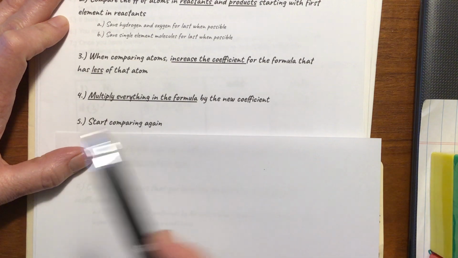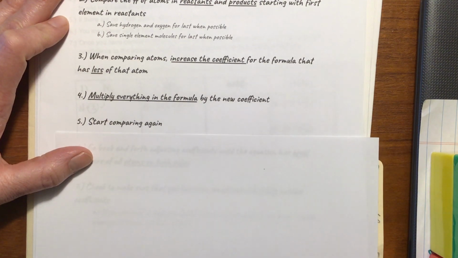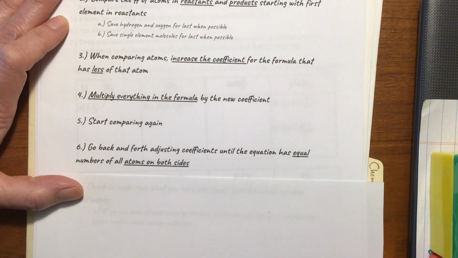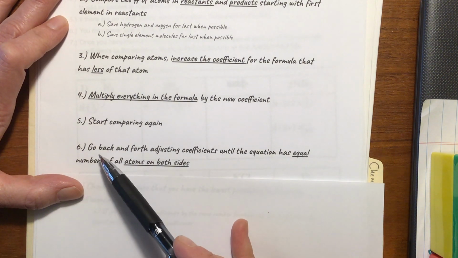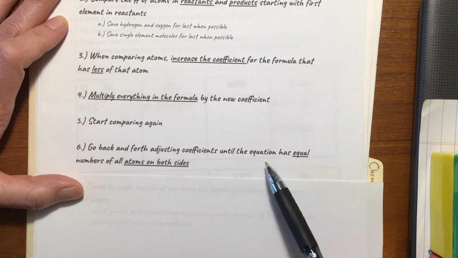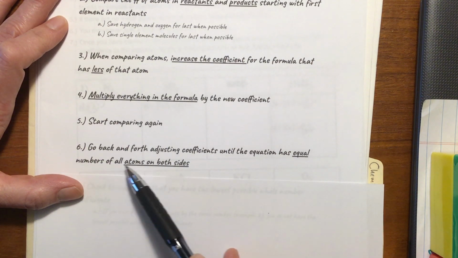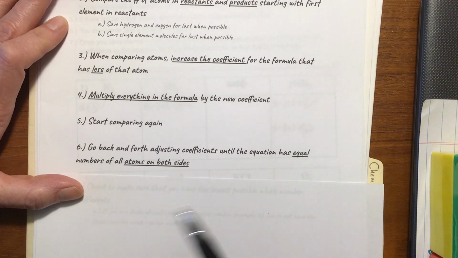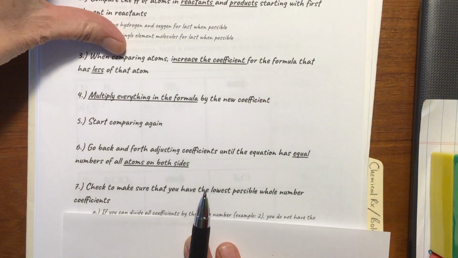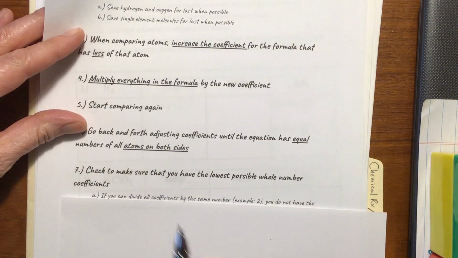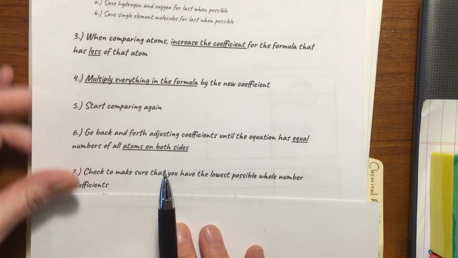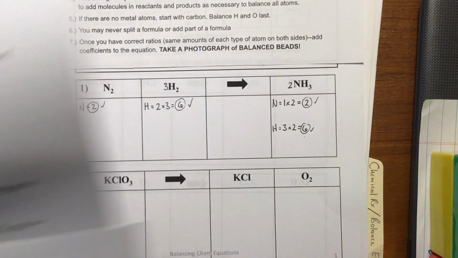It's kind of like ping pong. You just go back and forth and make the necessary changes to balance. Whenever you change one thing, you're usually going to end up changing something else until you get to the end. Go back and forth adjusting coefficients until the equation has equal numbers of all atoms on both sides. And then this step we're going to talk about a little bit later, just making sure we have the lowest possible whole number coefficient for our formulas.